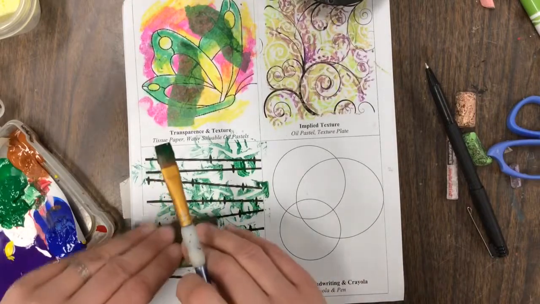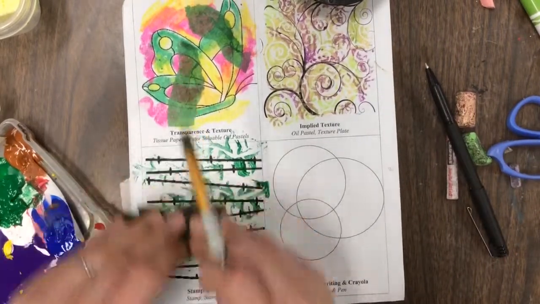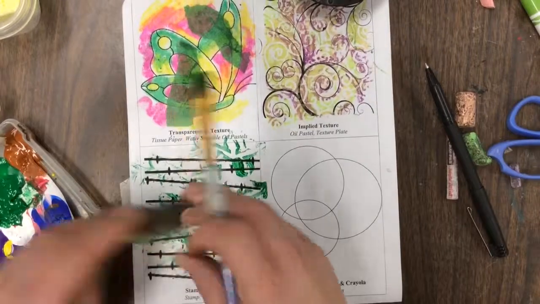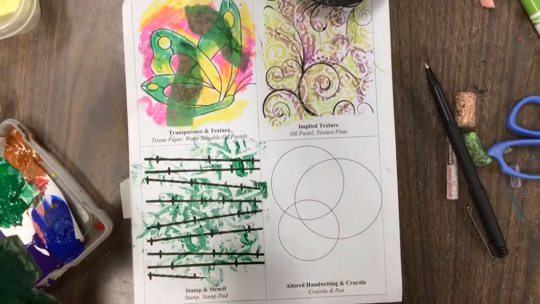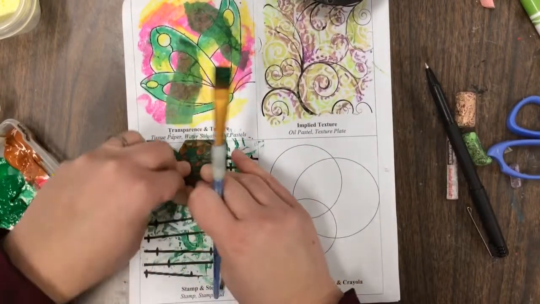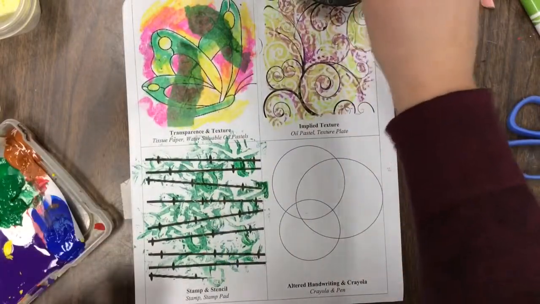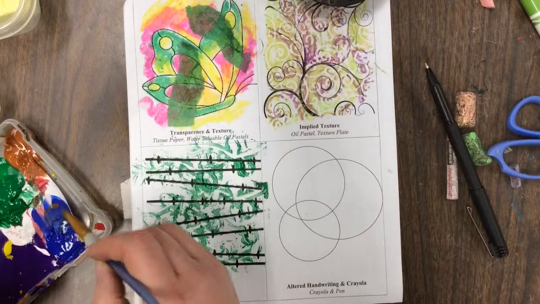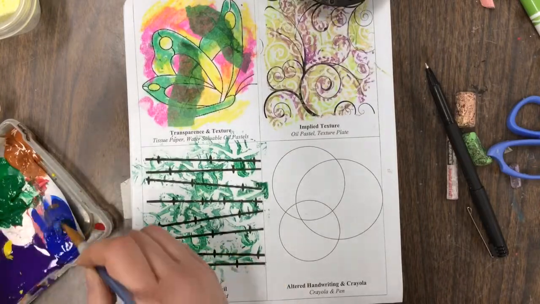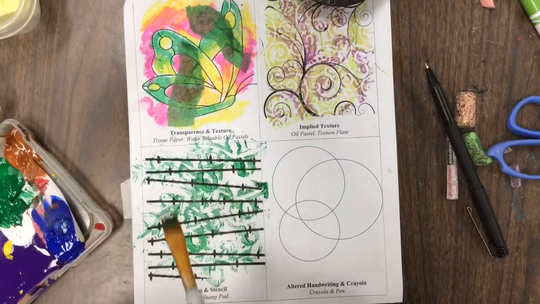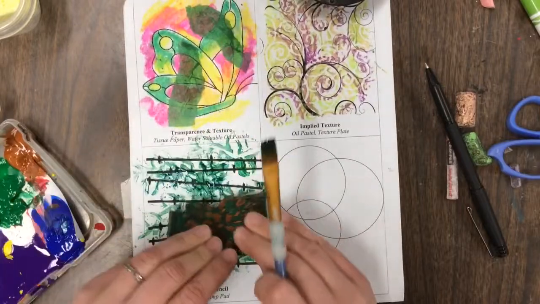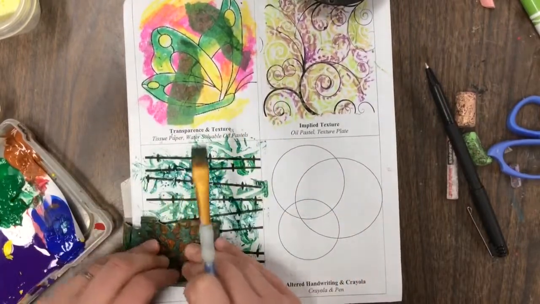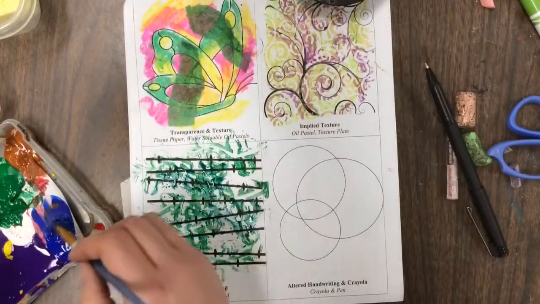Now, why are we kindly borrowing someone else's? Because I don't need you to go and get a whole bunch of paint for something that's going to take you 2 minutes or less to do. All right. Add a different color. Adding some different colors to this.